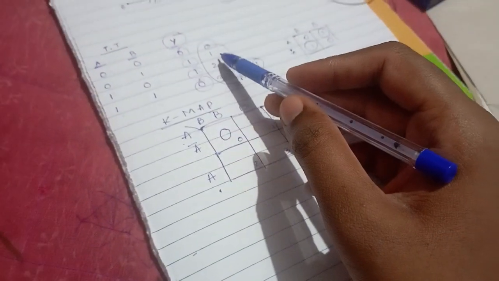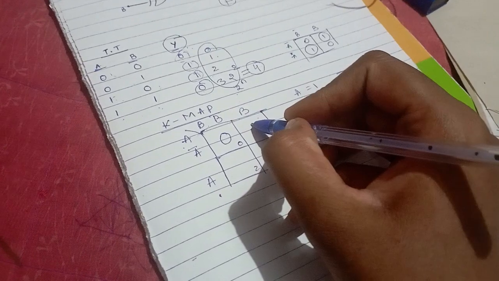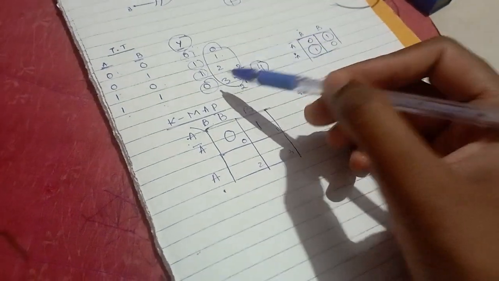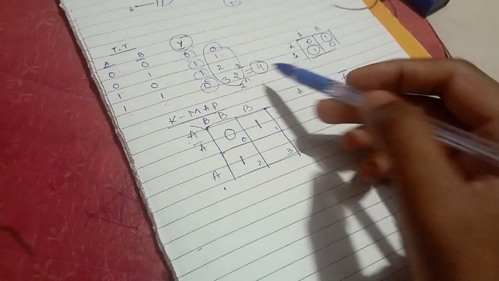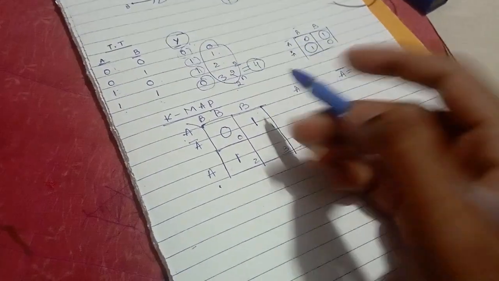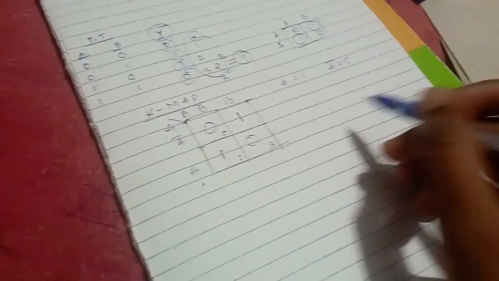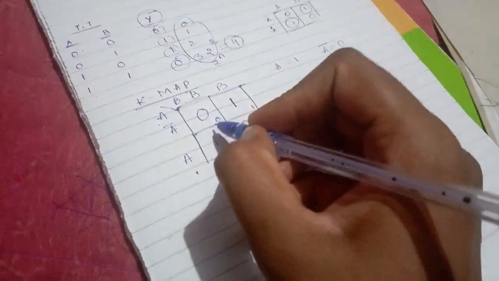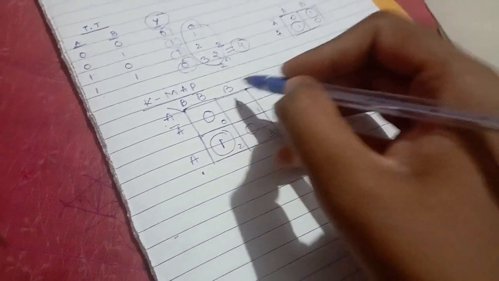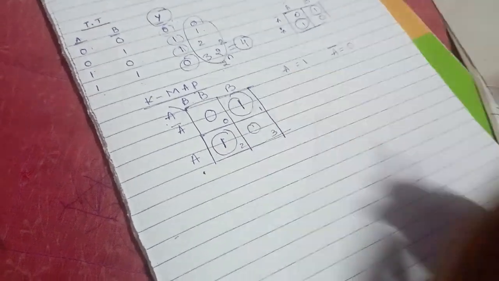For 1 it is 1, so we are going to mark it in the 1st box. So for 2 it is again 1, so we are going to mark it in the 2nd box. For 3 it is 0, so we are not marking it. So wherever the output is 1, we are going to mark it with this pen. So it is this and this.